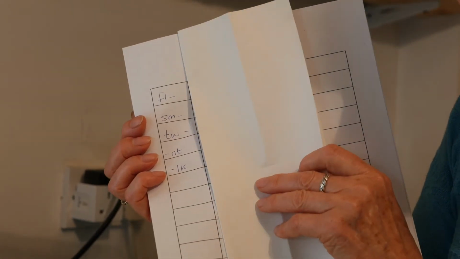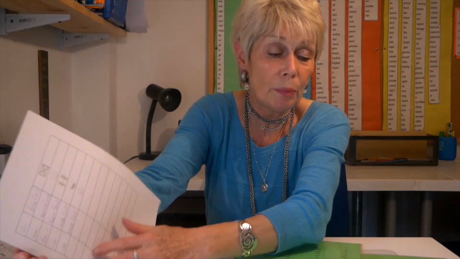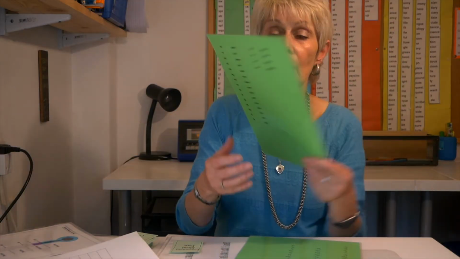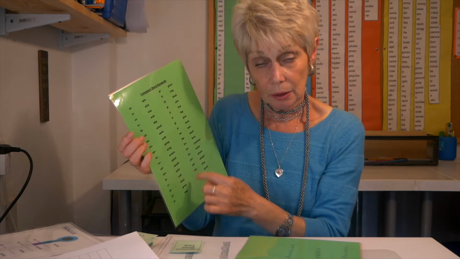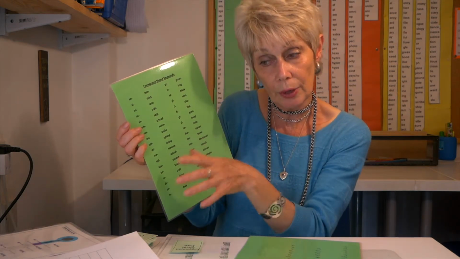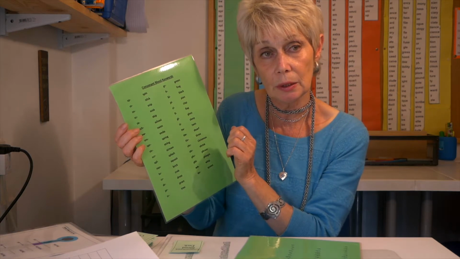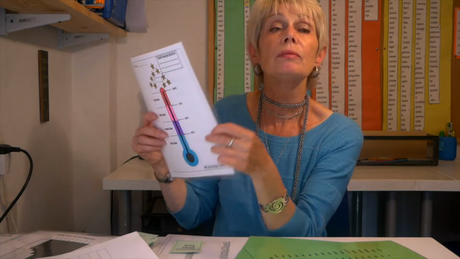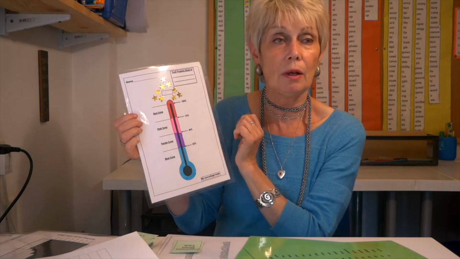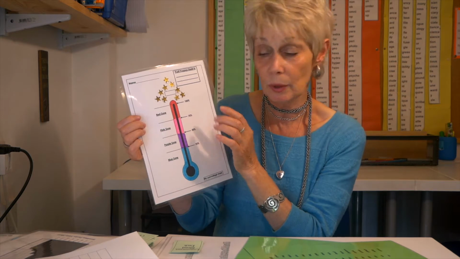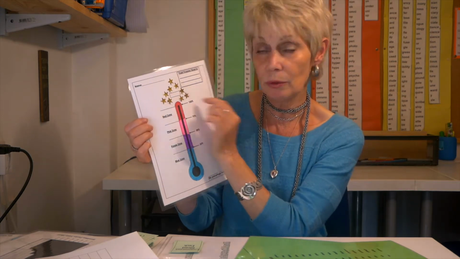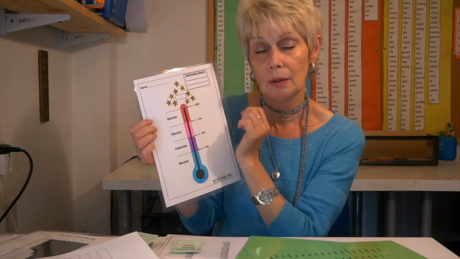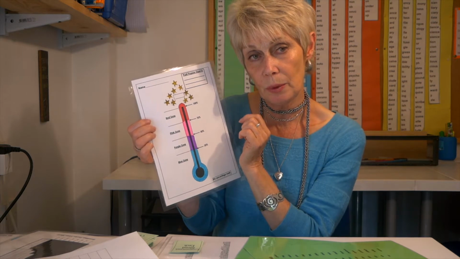Once that's been done, you go back to the original sheet and retest, and hopefully this time all the ones that were not clearly understood are now understood by that particular method. Presumably and hopefully the scores have gone up, and you then enter those onto the thermometer. Ideally, we're aiming for 100%, where they can get stars put on the top.